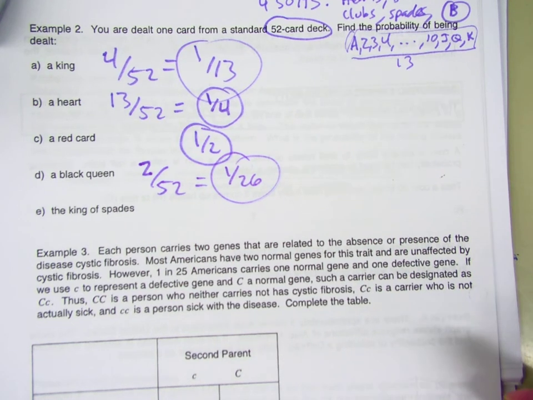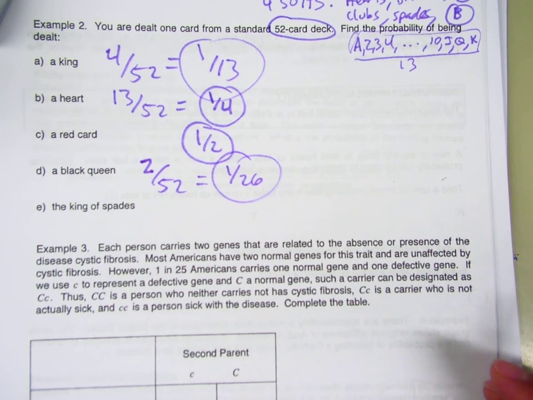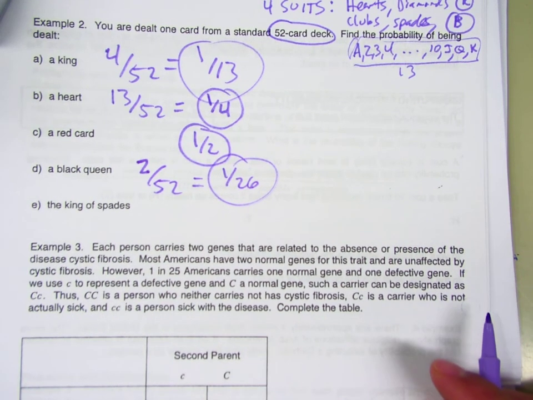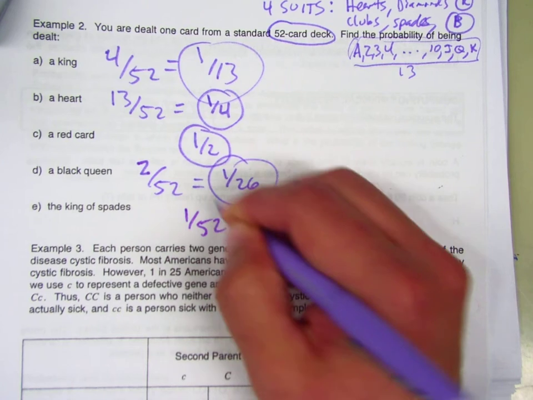And the very last one, Julia, the king of spades. What's the probability that you get that one? I just told you the answer, that you get that card. Thank you.